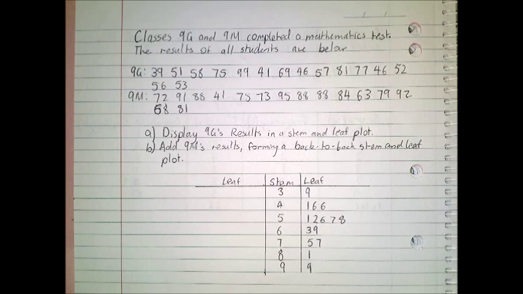The second part of our question requires us to add 9M's results into the table as well. And what that will end up doing is forming a back-to-back stem and leaf plot. So pretty much what that is, is having another leaf section on the left hand side of our stem. So we're going to enter those pieces of data again. They're going to be in chronological order as well, but we're going to do them from right to left.